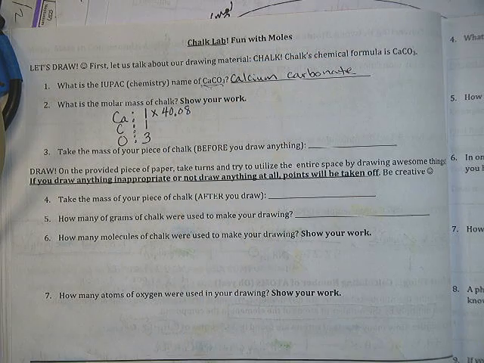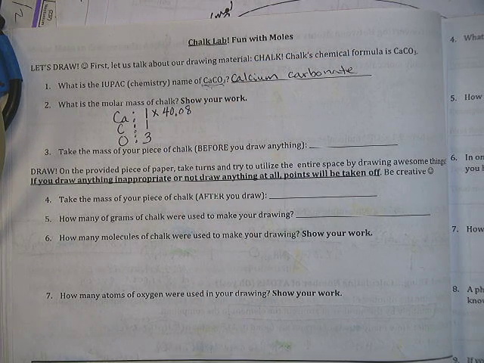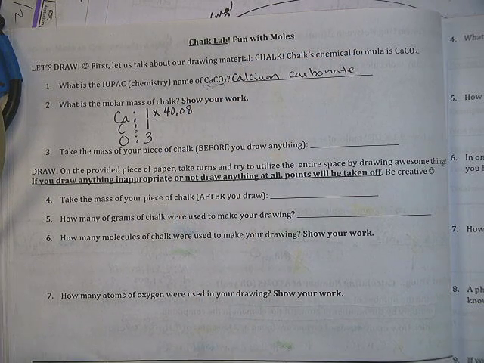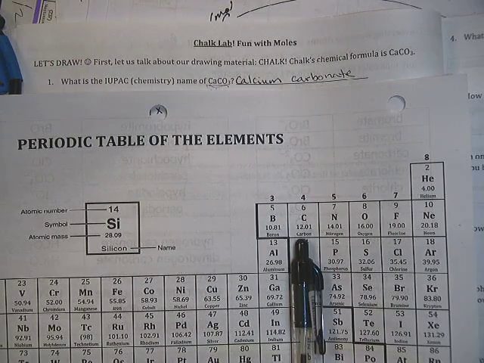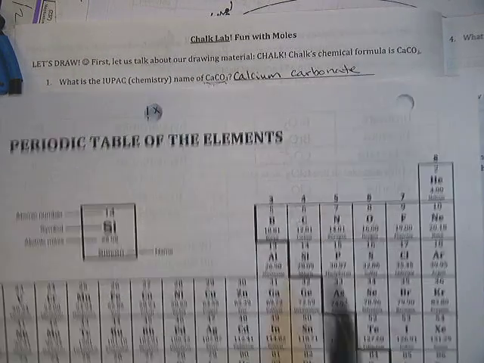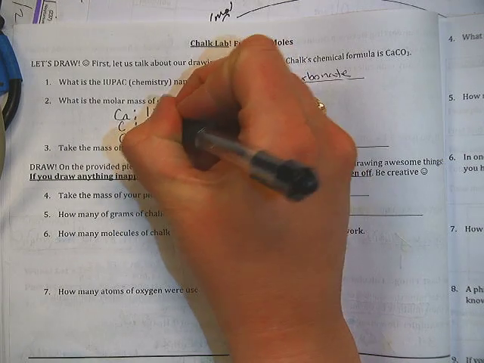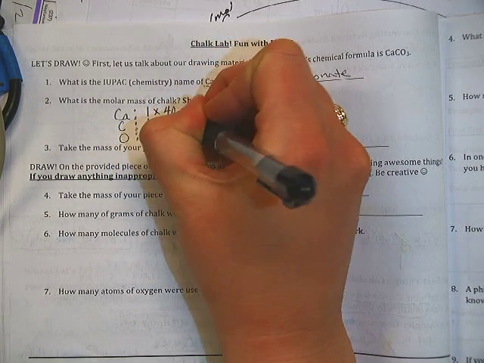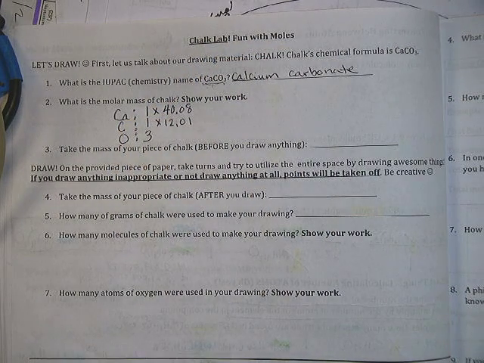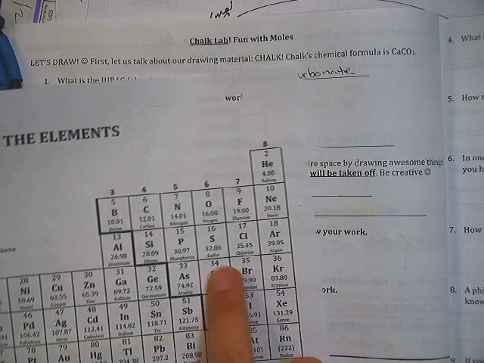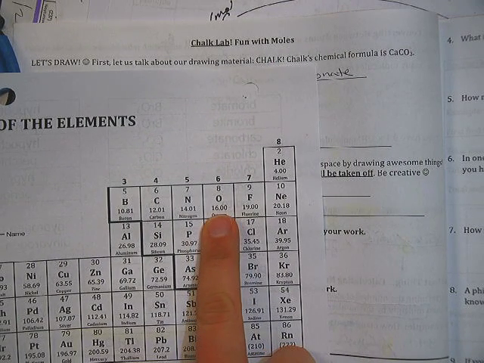Carbon on the periodic table is 12.01. Oxygen on the periodic table is 16.00.